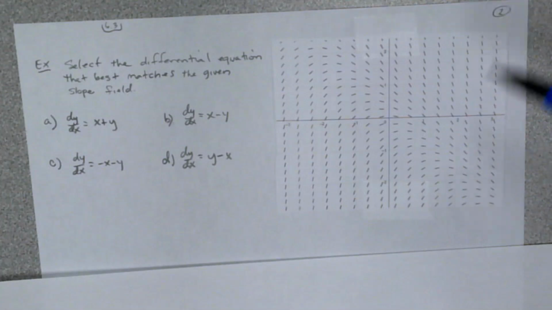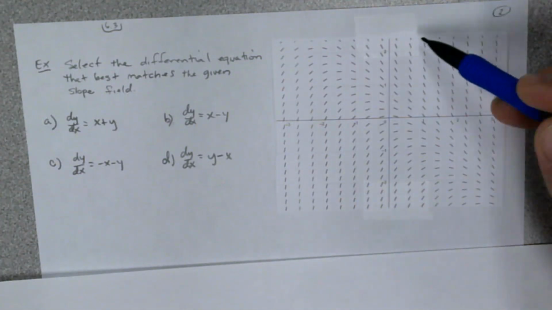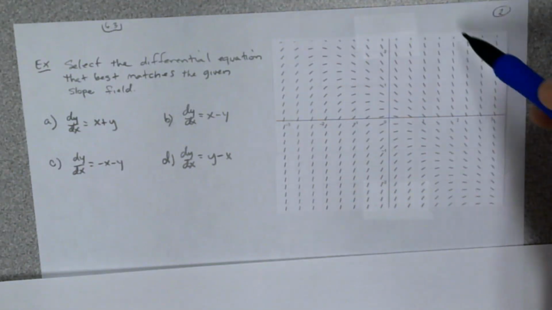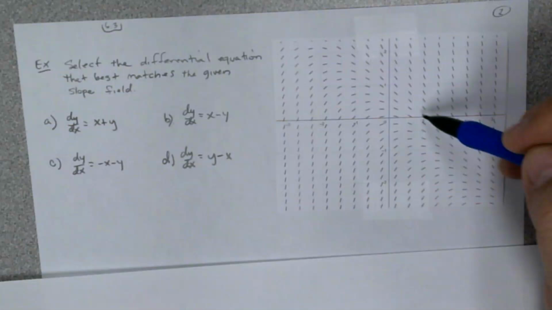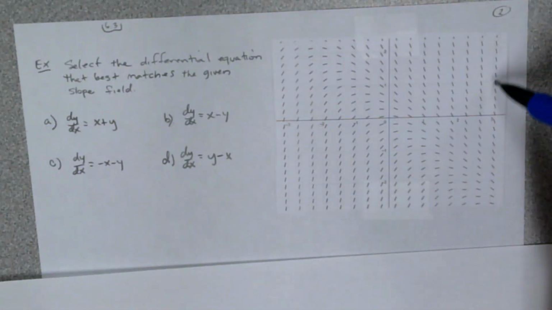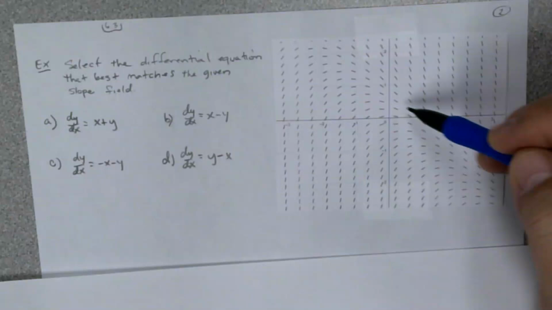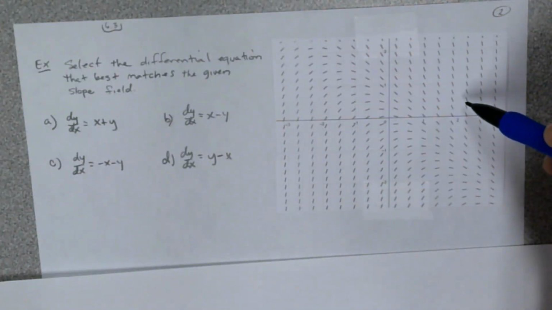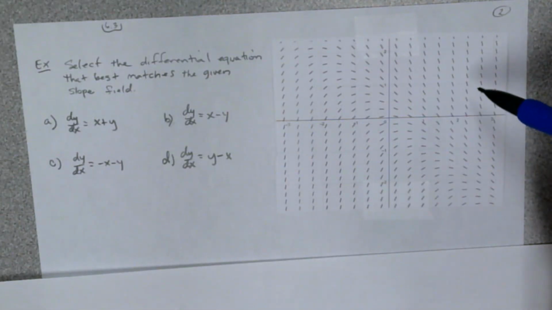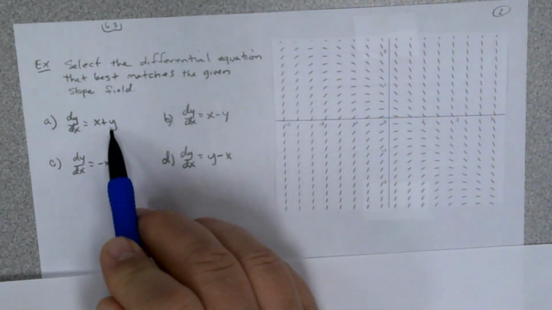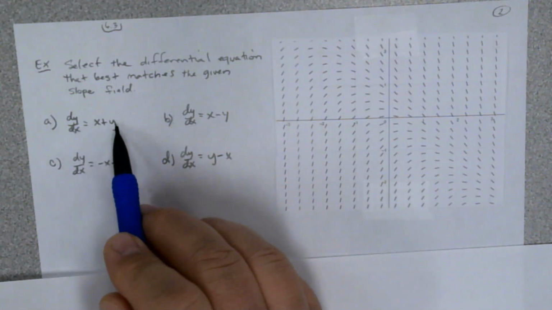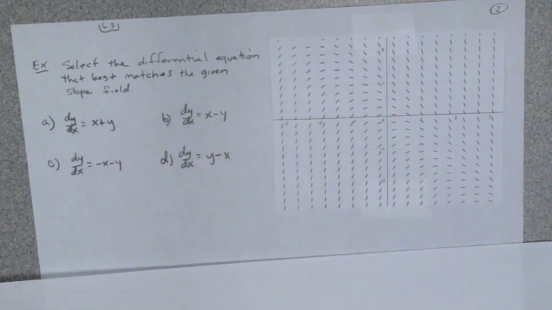And so you look over here, and in quadrant 1, it looks like all of my slopes are negative. See that? So all the points up in here, x and y are both positive, but all the slopes are negative. Okay? So we can come over here and say, okay, if I plug in a positive and a positive, I need to get a negative. Well, that one's out. There's no way that's going to happen here. Positive plus a positive and get a negative. A is now out.